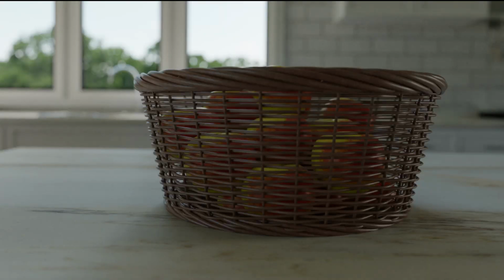And I think that's all for this tutorial. Hopefully that wasn't too complicated. Again, this isn't the most perfect way to make a wicker basket, but it definitely requires the least amount of manual labor, and it's a good way to get it done if you need a background prop or something of the sort.